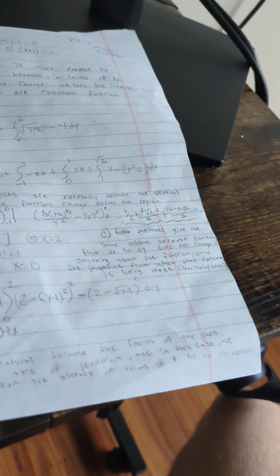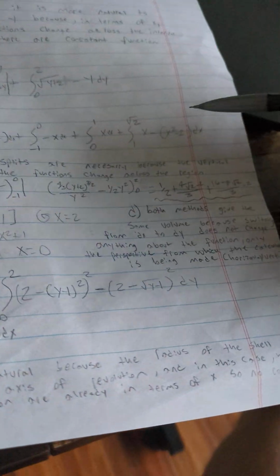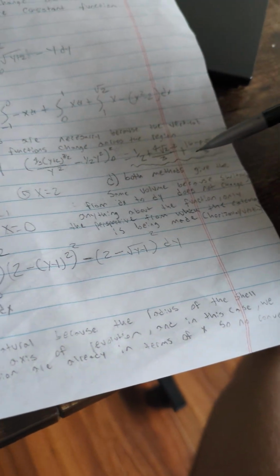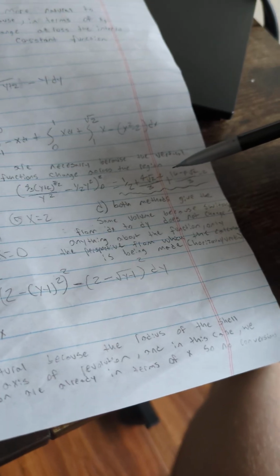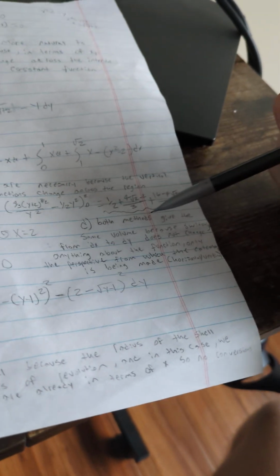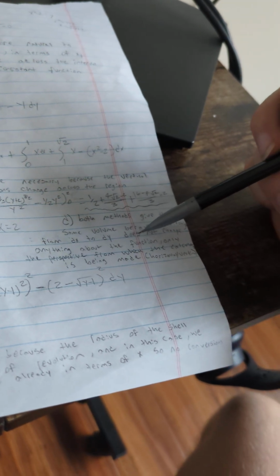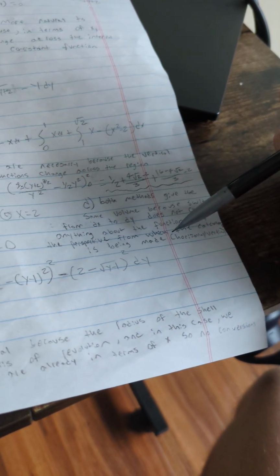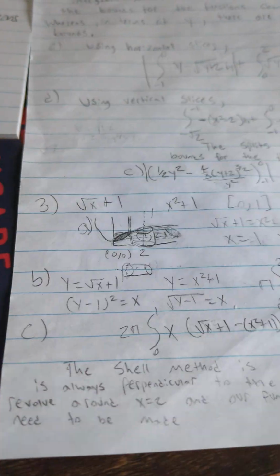The last question asks us, in one to three sentences, to explain why both methods must give the same volume, even though one uses dx and the other uses dy. And I said, both methods give the same volume because switching from dx to dy does not change anything about the function, only the perspective from which the calculation is being made, or instead of saying perspective, you can say horizontal or vertical. So we're not changing anything about the function when we switch from dx to dy. We're changing how we look at the function.